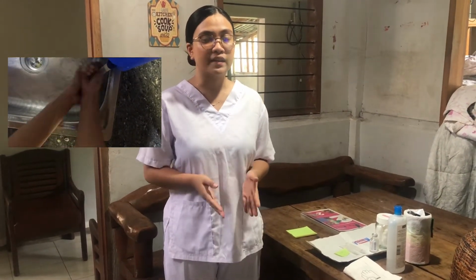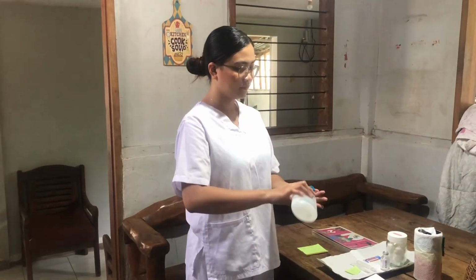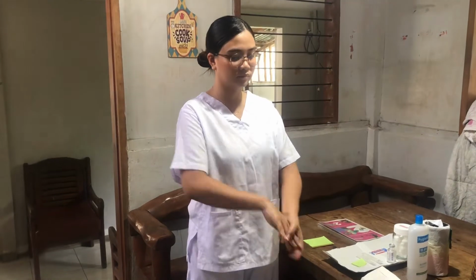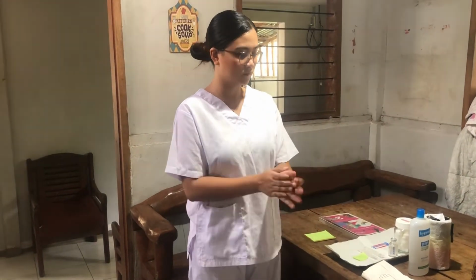I'm done performing hand hygiene already, so I will be using an ABHR right now in order to ensure that there is no risk of infection and cross-contamination. After gathering the materials or supplies that you need, make sure to close the door or cover it with curtains. Since I already closed the door, this allows the patient to have privacy and of course to feel comfortable upon administering the vaccine.